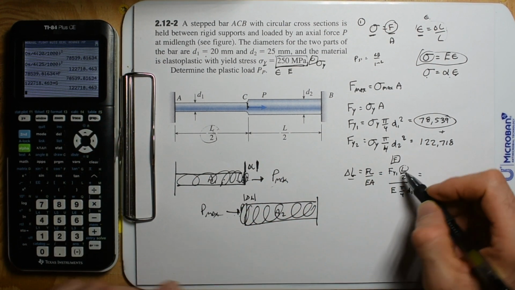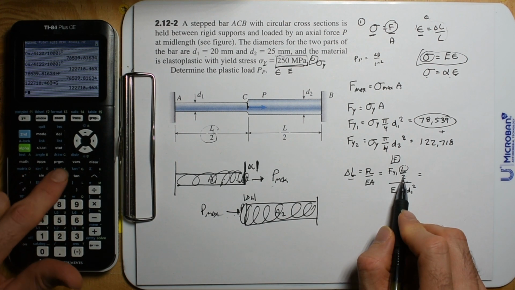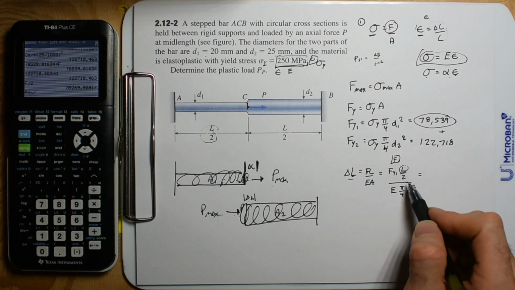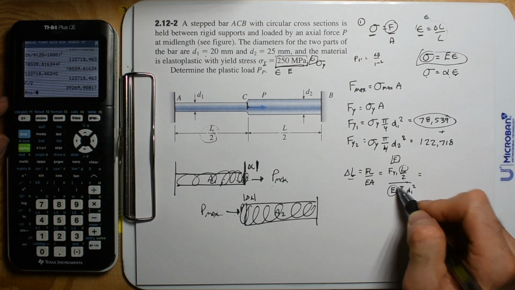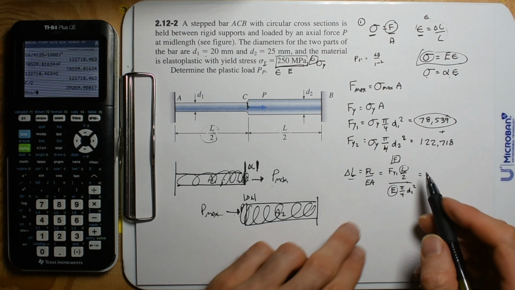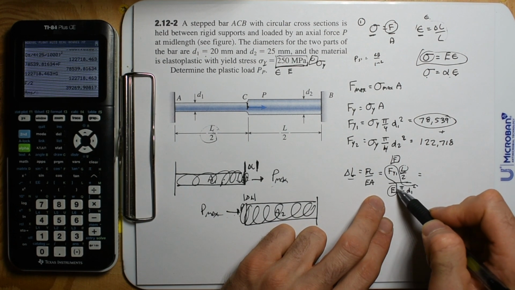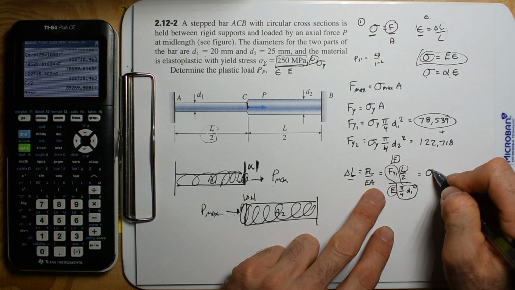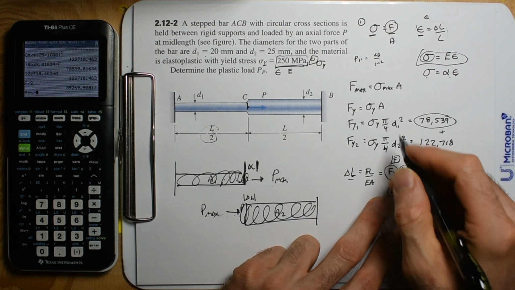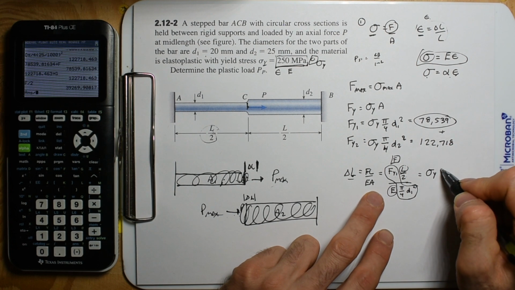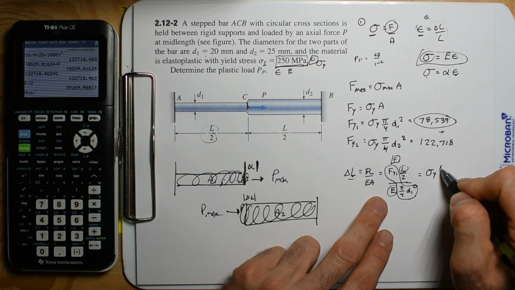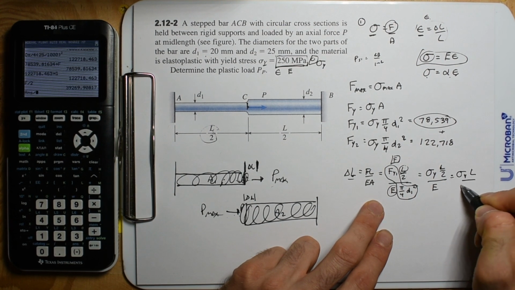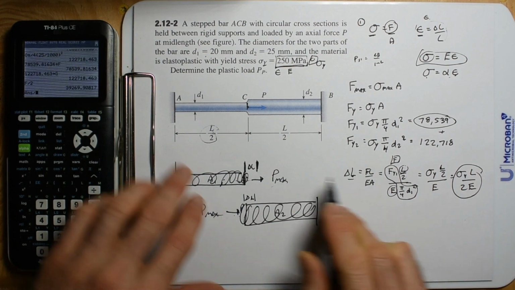And so we're going to have F divided by 2, divided by alpha E. It doesn't even give you E either, so that's a bummer. But essentially this is the strain, so we can back up. We can just see that this is the yield stress times L over 2 divided by E. So it's yield stress L divided by 2E. That is the change in length for that member.